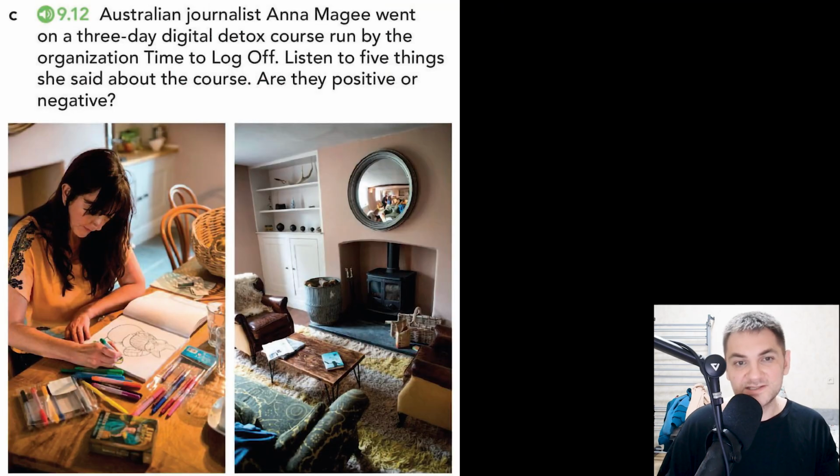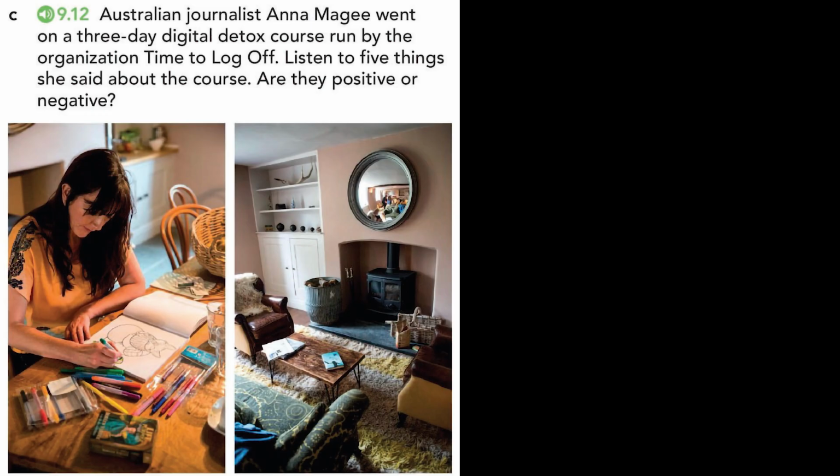Activity C, listen for attitude. You will now hear 5 short sentences. They were said by a journalist named Anna McGee. She went on a 3-day digital detox course. Listen carefully. For each sentence, decide if your feeling is positive or negative. This is called listening for attitude. Do not worry about understanding every word. Focus on the feeling. 9.12.